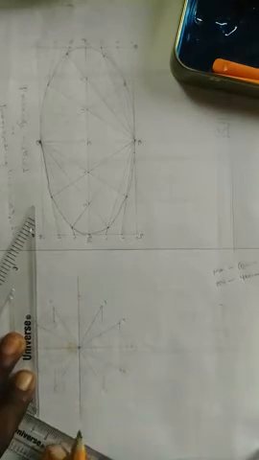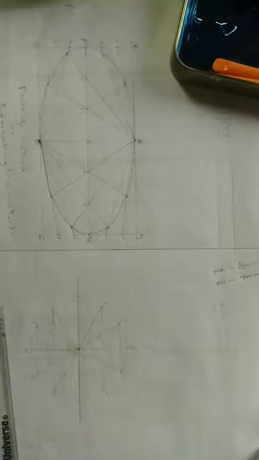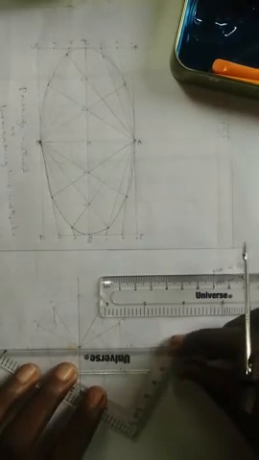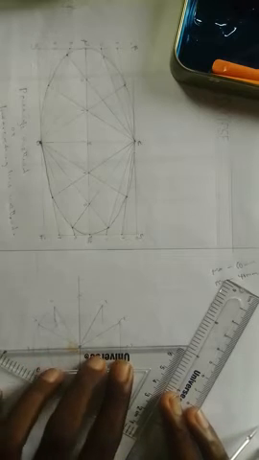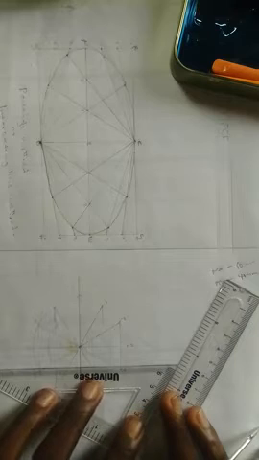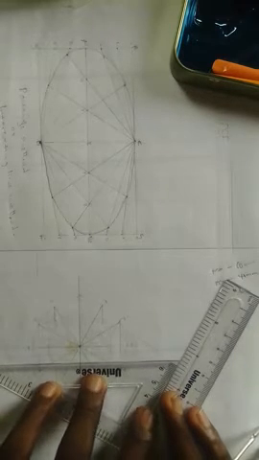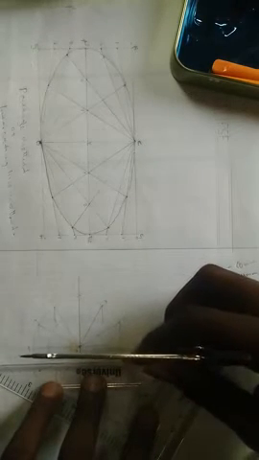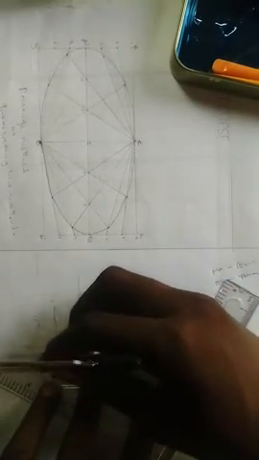Now, vertical lines from the larger circle and horizontal lines from the smaller circle. So your horizontal lines must also be parallel to the x-axis of the circles. So ensure you're doing them rightly so that you have the best results. So I'm starting from 4 here. You can see that when you draw your horizontal line, it should intersect with the previously drawn vertical line. So 4 and 8 are having the same thing.